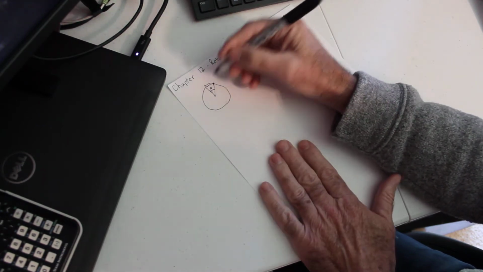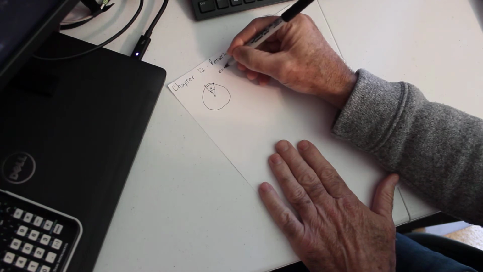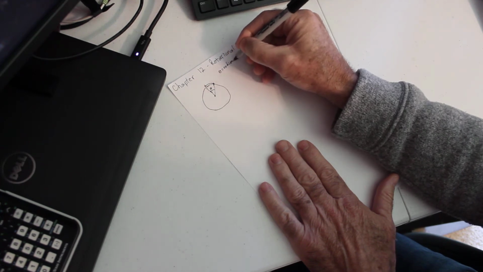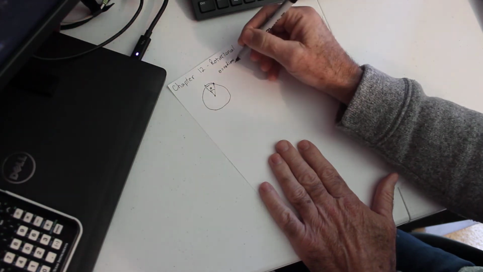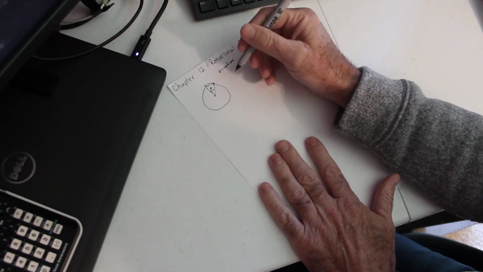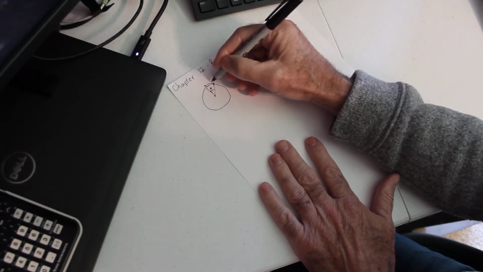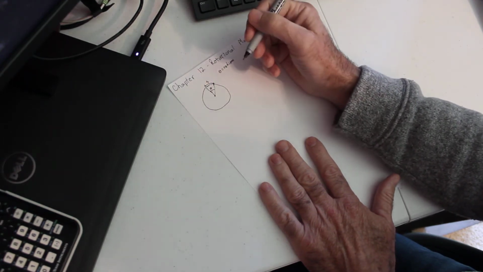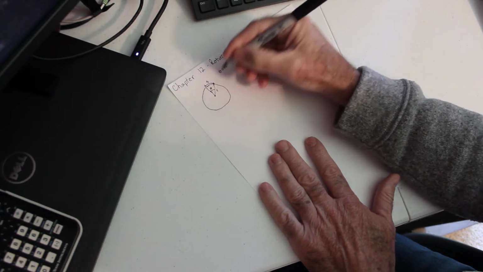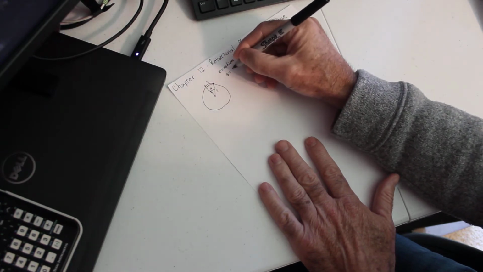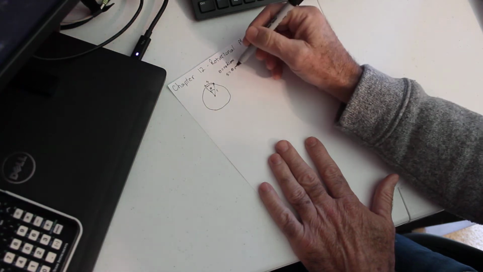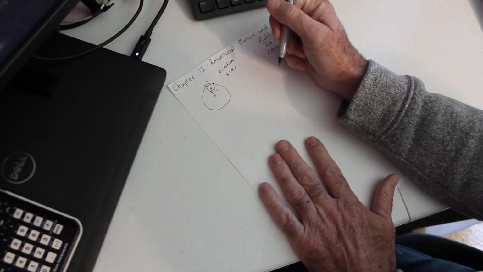That theta we measure in radians. The reason we do it in radians is that it makes for a very easy conversion. If you want to know this arc length here, it's just S equals theta times R, as long as theta is in radians.